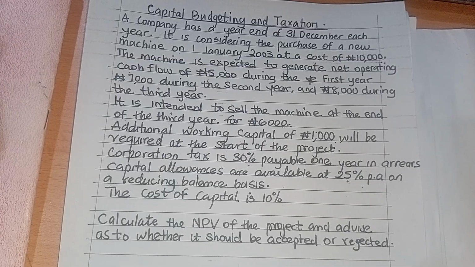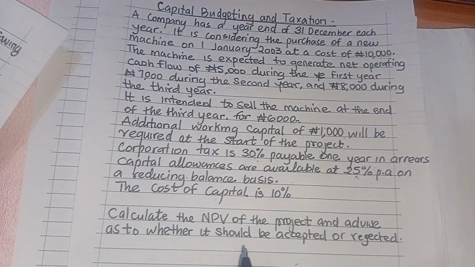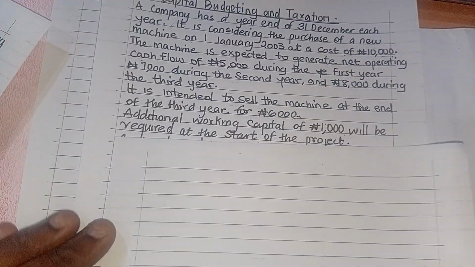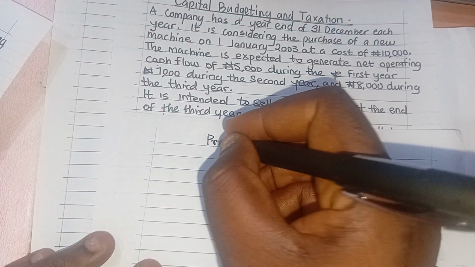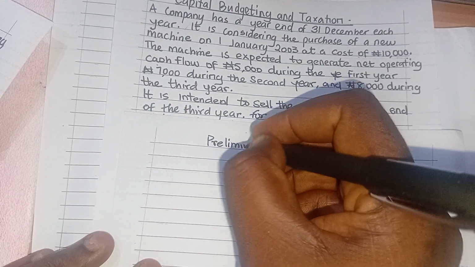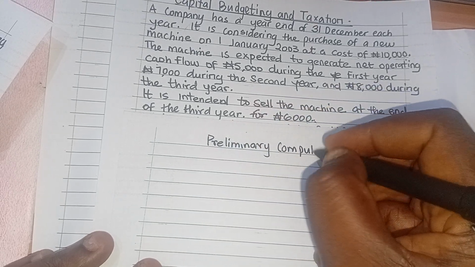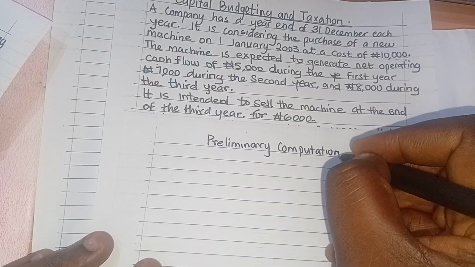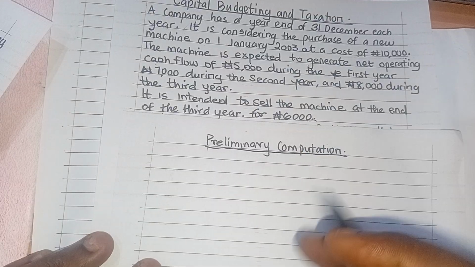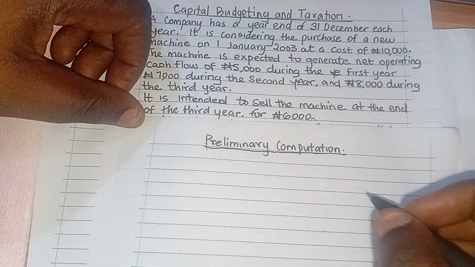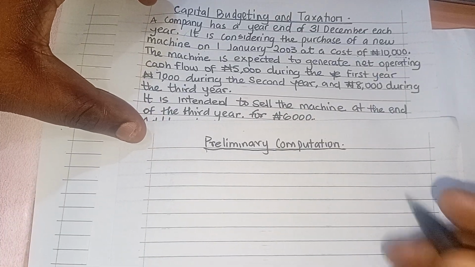So let's do that. To do this, you are going to start with a preliminary computation. When you are given a capital budgeting question, the first thing is to calculate the capital allowances and the tax savings on capital allowance.